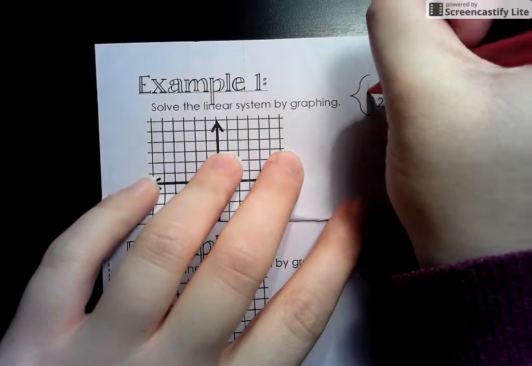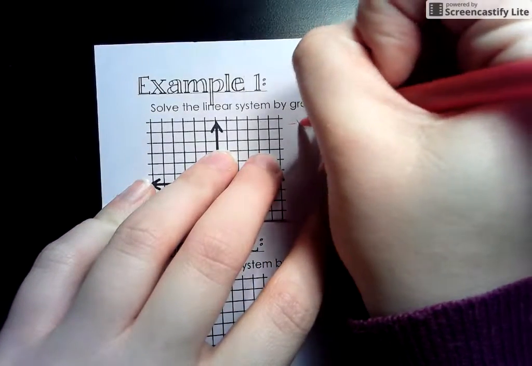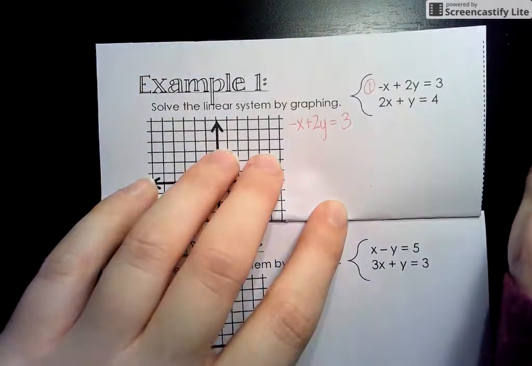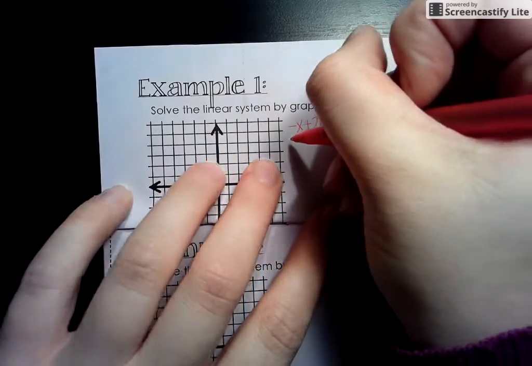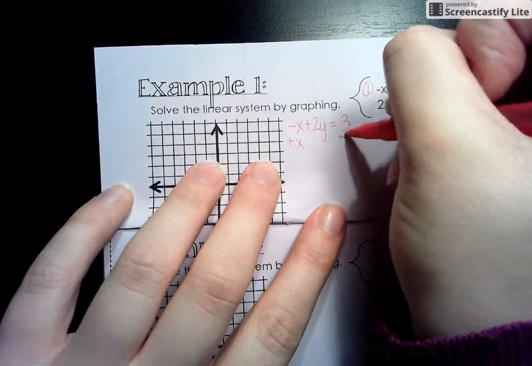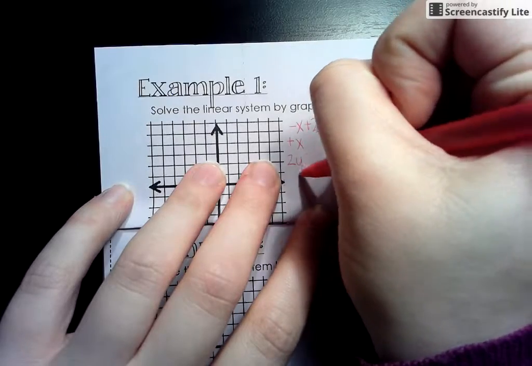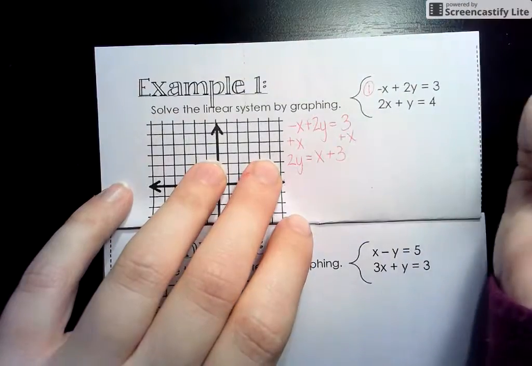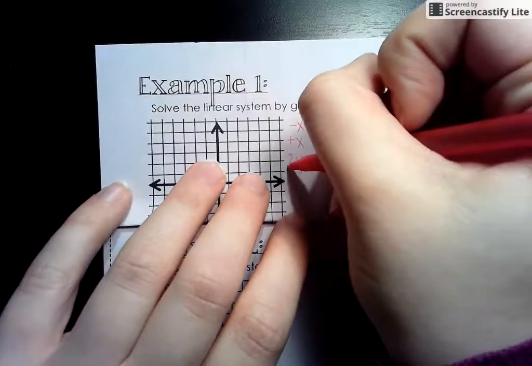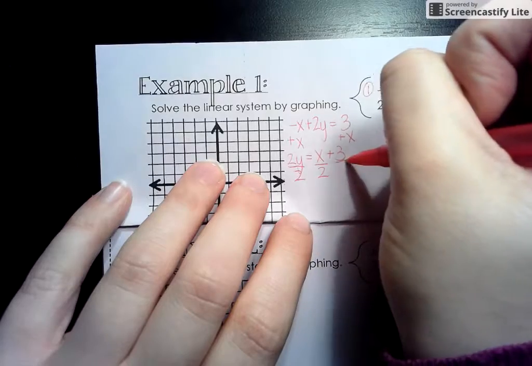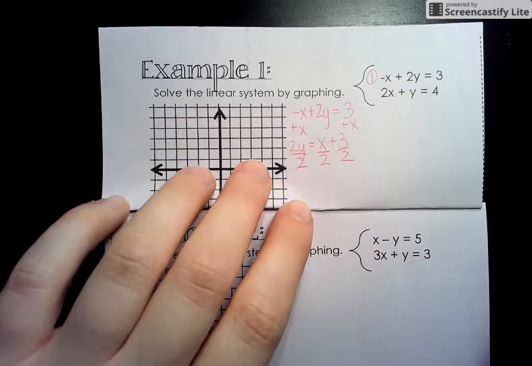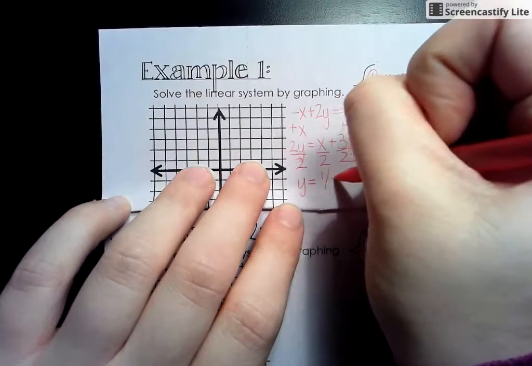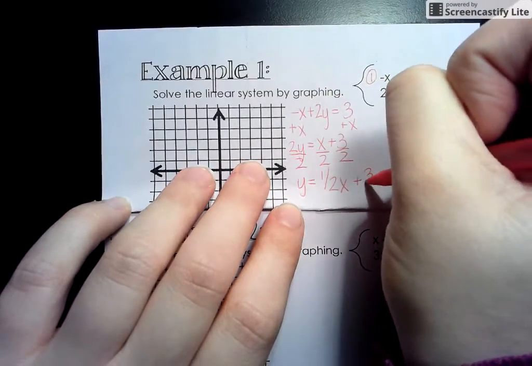So I'm going to take my first equation, and it's going to be negative x plus 2y equals 3. And I want to get it into y equals mx plus b. So I'm going to add x on both sides because I want to get y by itself. So I have 2y equals x plus 3. I'm then going to divide both sides by 2, and I want to make sure I get all of the terms. So I have y equals 1/2 x plus 3.5.